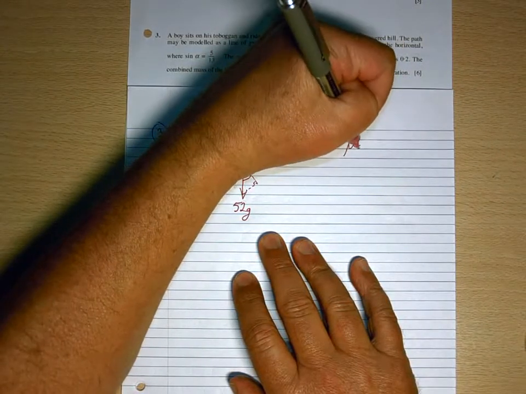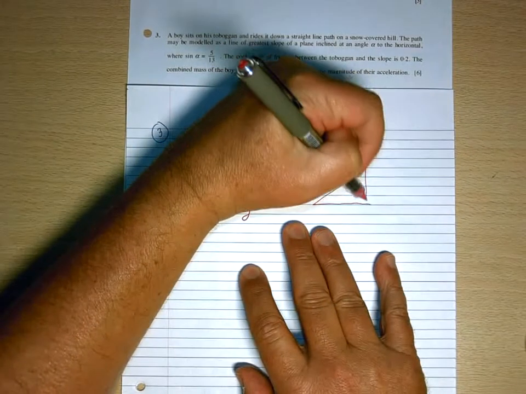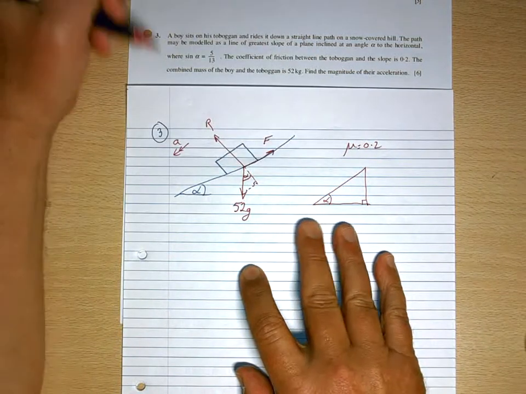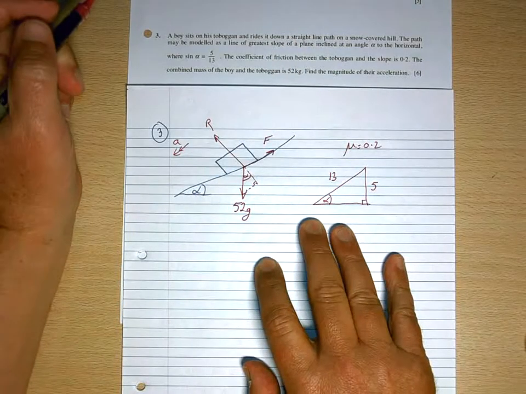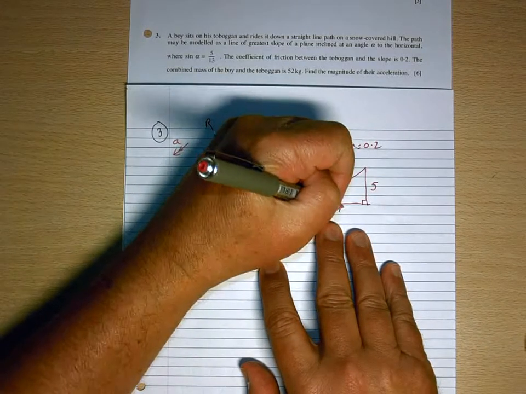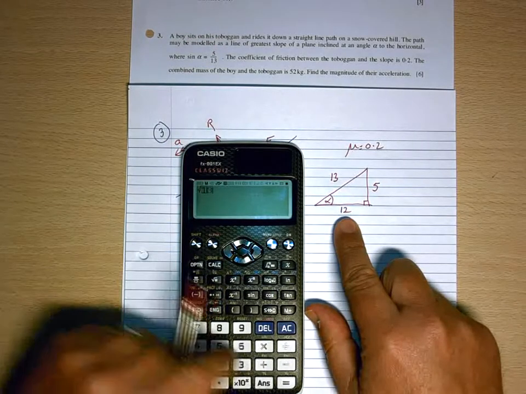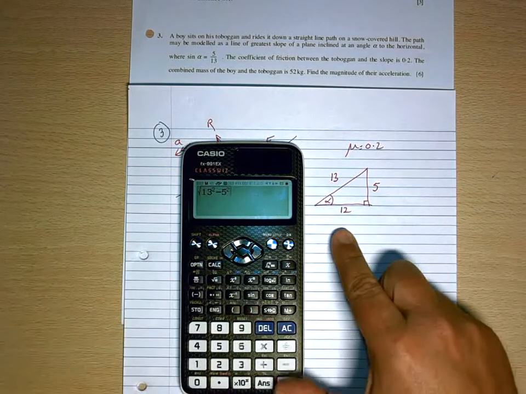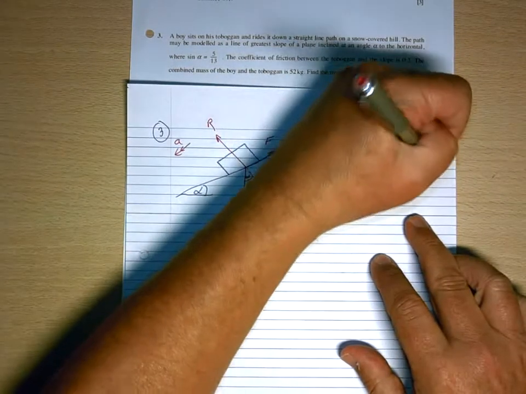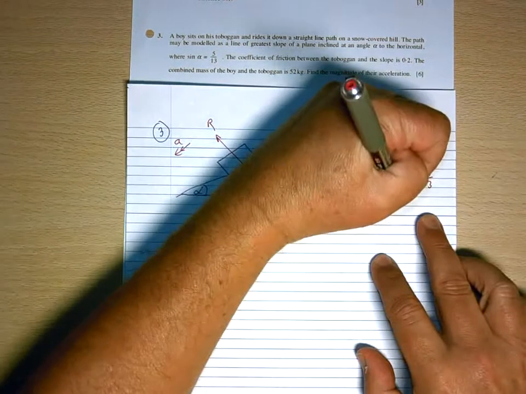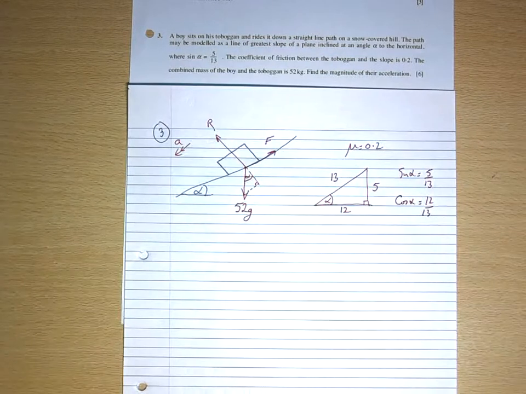We know that mu is 0.2, and we know that sine alpha is 5/13. So this is one of the questions where they want you to deal with that as a fraction. Sine is opposite over hypotenuse. Hopefully you recognize that as a 5, 12, 13 Pythagorean triple, but if you don't, that's going to be the square root of 13 squared less 5 squared, which is 12. So sine alpha is 5/13, and cos alpha would be adjacent over hypotenuse, which I can write as 12/13.